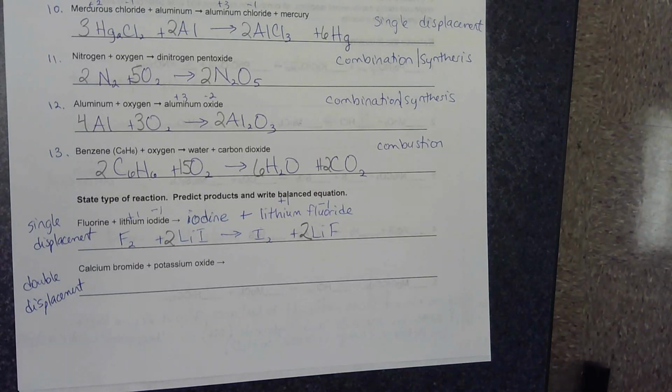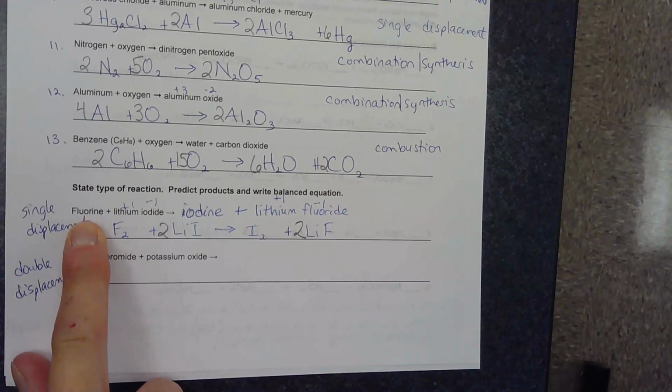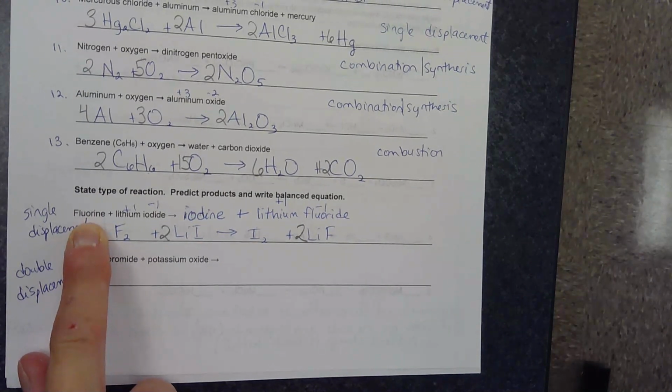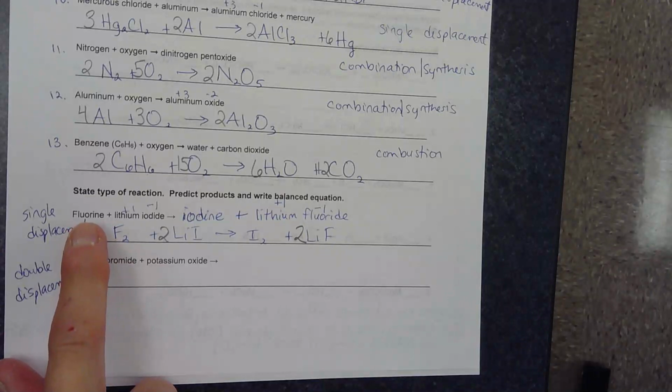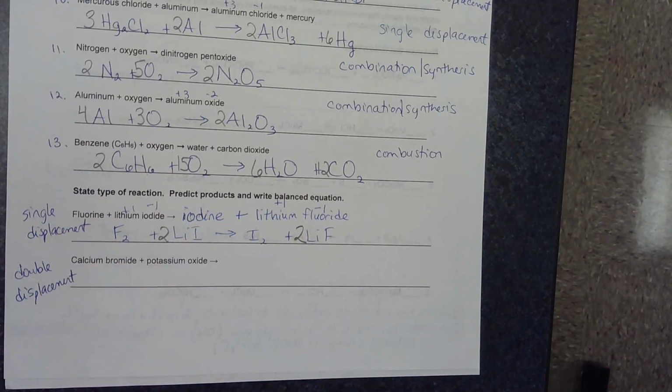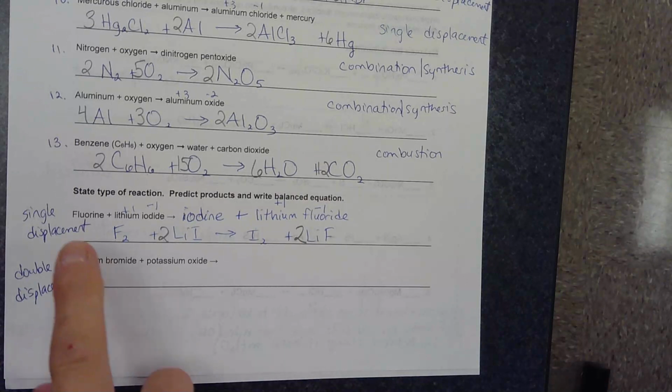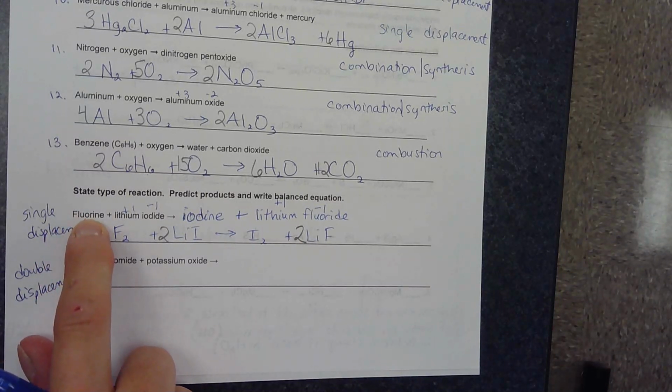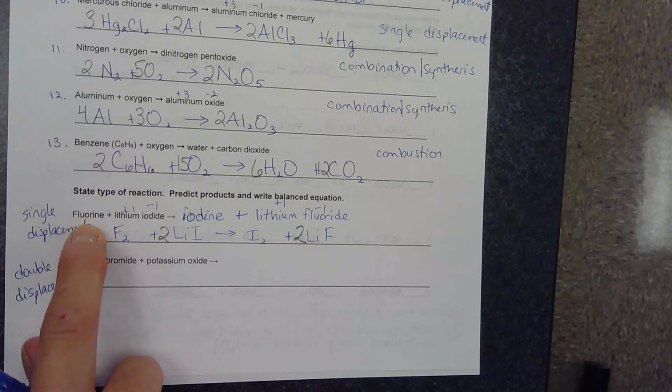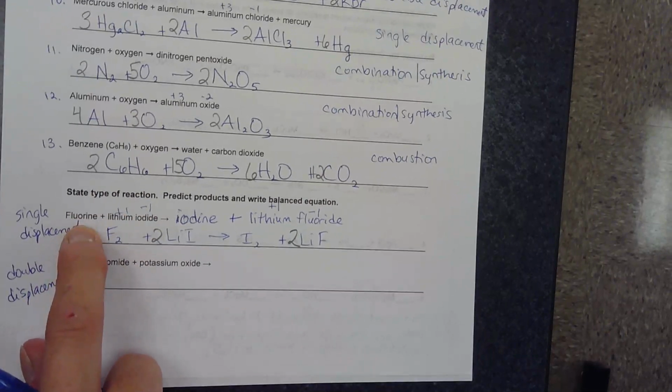Replace the non-metal. That's exactly right, Lucas. The non-metal replaces the non-metal. So you figure out what type of element, once you know it's a single displacement, then you figure out is this a non-metal or metal, and it's going to replace whichever type it is. So that's a good way to look at it. It's exactly what you need to do. Question on this?